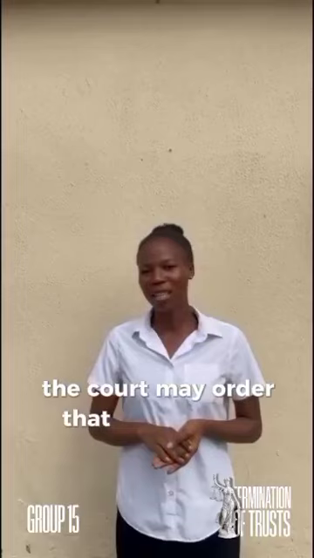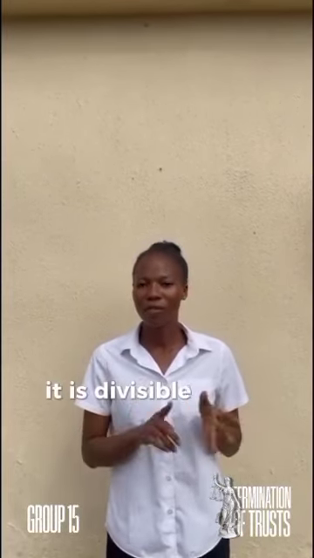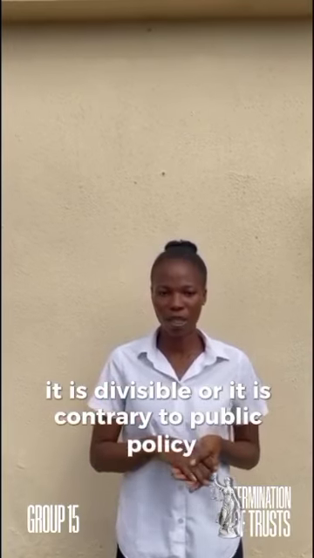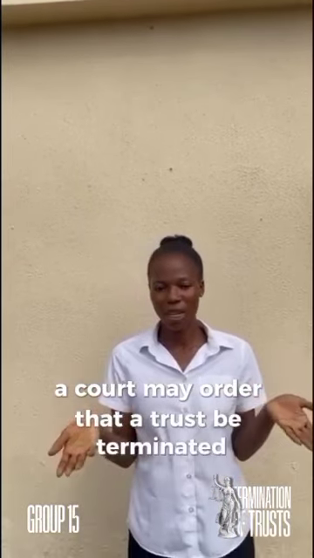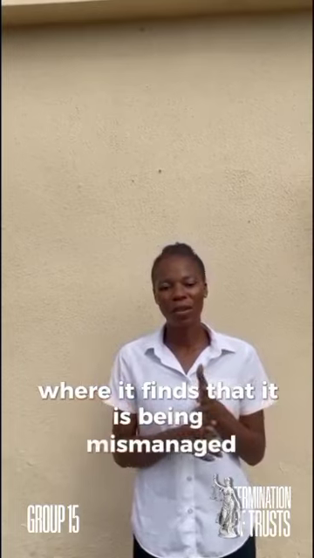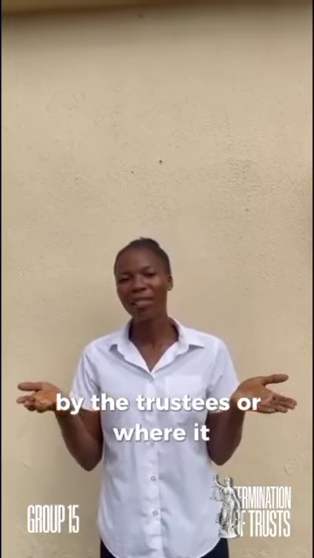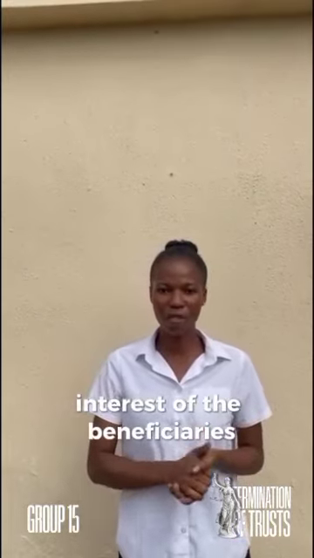The court may order that the trust be terminated where it finds that the trust is illegal, it is defeasible, or it is contrary to public policy. By the provision of Section 839 of the Company and Allied Matters Act, a court may order that a trust be terminated where it finds that it is being mismanaged by the trustees or where it finds that it is in the best interest of the beneficiaries.